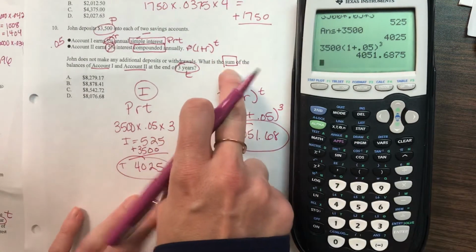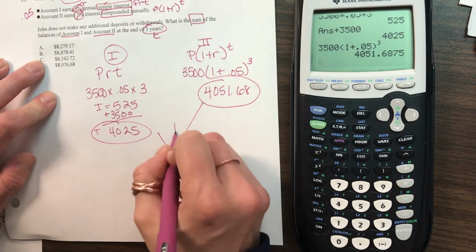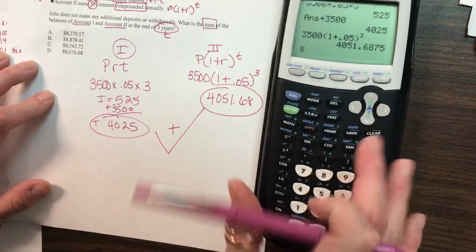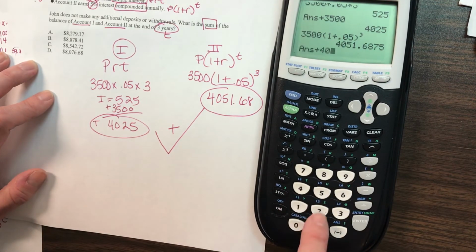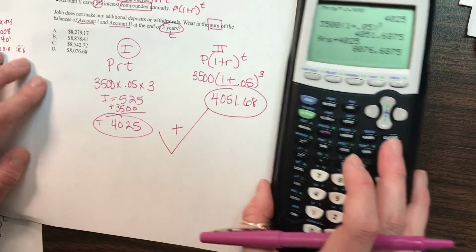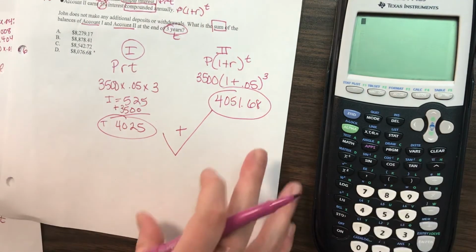And it said the sum of those 2 balances. So we're going to add those 2 balances together. So 4,051 plus 4,025, 8,076. And that is an answer choice.